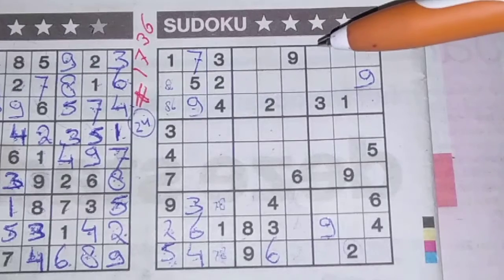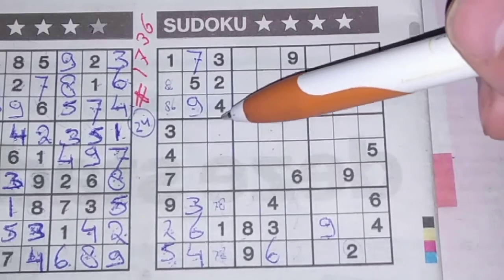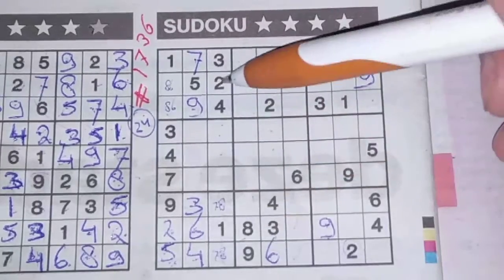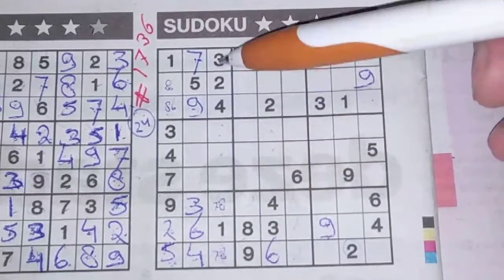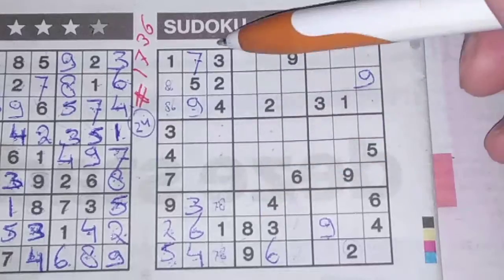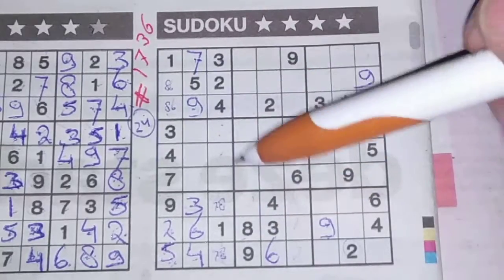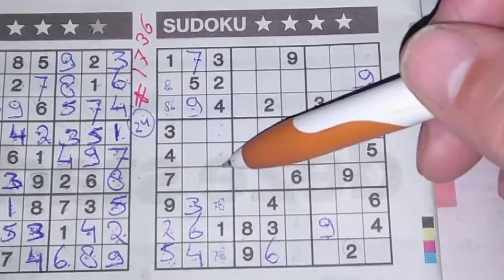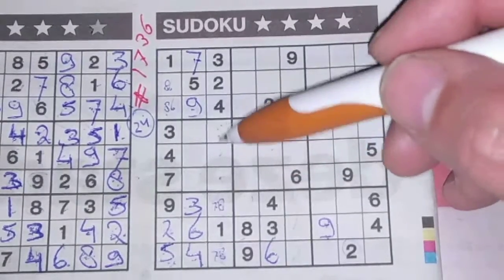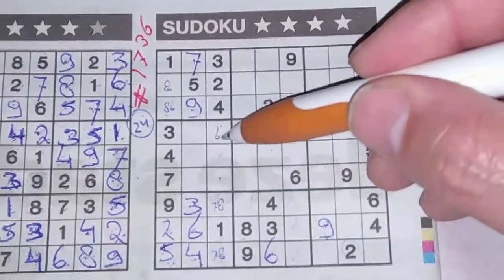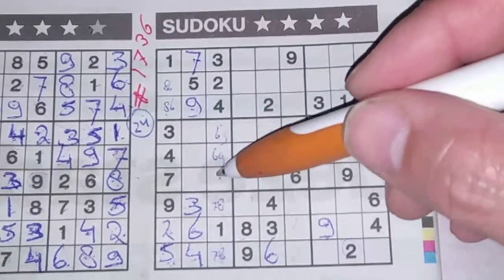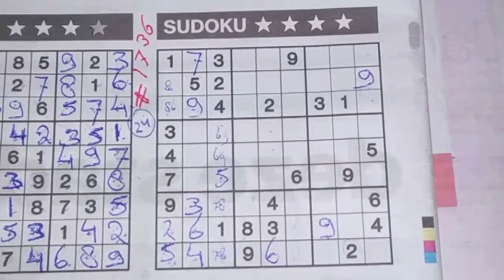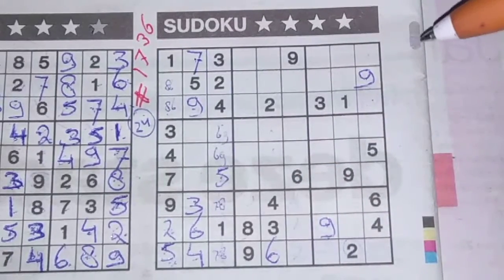Then these 3 numbers in the third column: 5 is missing, 6 is missing, and the 9 is missing in the third column. 5, 6, 9. I see a 6 and a 9, so no 6 and 9 in this box. The 6 and the 9 go in those two boxes. Let me mark them for you, 6 and 9. So one box left in this column for the number 5. Alright.